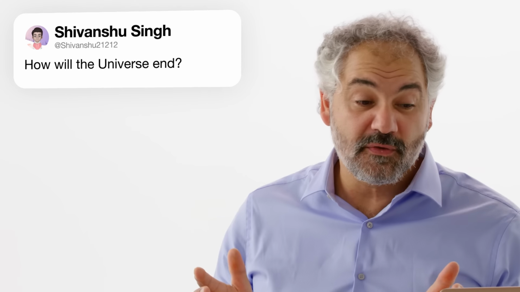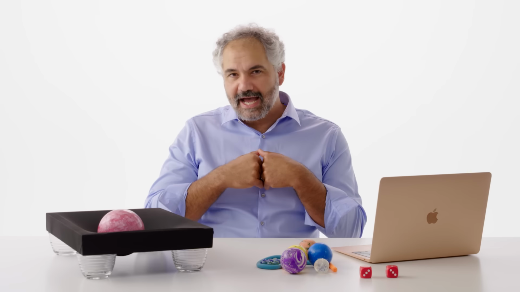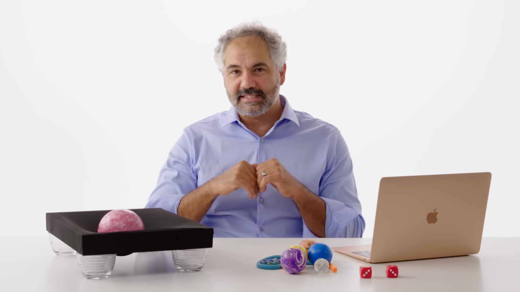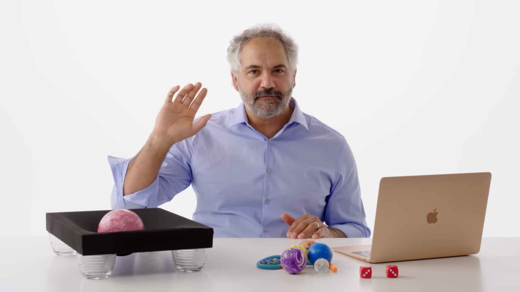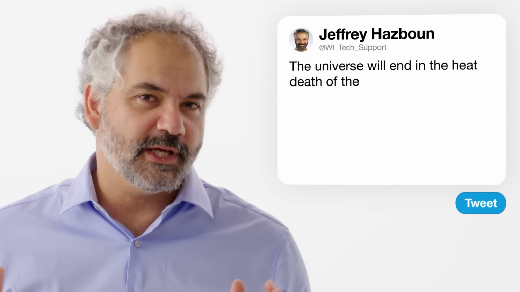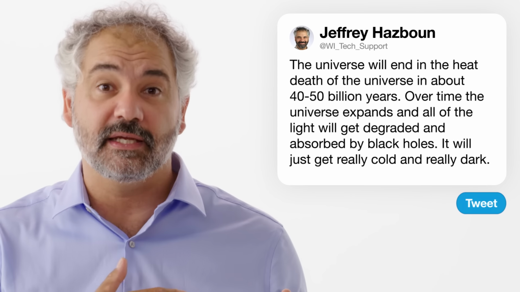Shivanshu21212 asks, how will the universe end? The universe will end in the heat death of the universe, which just means that over time, the universe is expanding and all of the light that we know about is going to get degraded and absorbed by black holes. It just gets really cold and really dark. We won't be able to see anything in the distance and just nothing. The heat death of the universe is not something to worry about because it's going to happen 40 to 50 billion years in the future, and we're only about 14 billion years from the beginning of the universe.